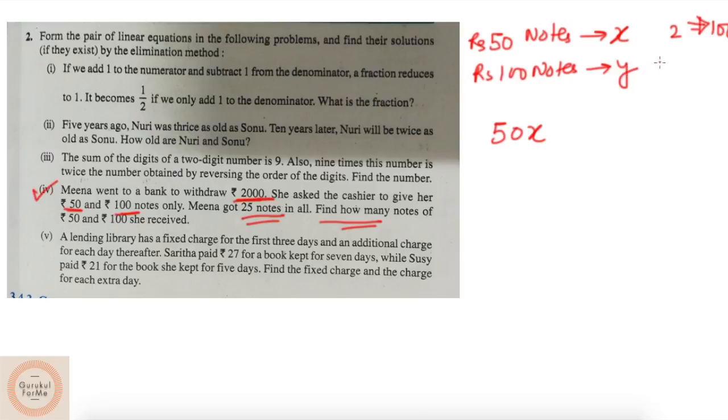And let's say you had 10 notes of 100 rupees, then you would have 1000 rupees. We don't know what this 2 or 10 is; we said it's X and Y. So the total amount is 50X, and the total amount she received in 100 rupee notes is 100Y. But the total amount she withdrew from the bank was 2000.